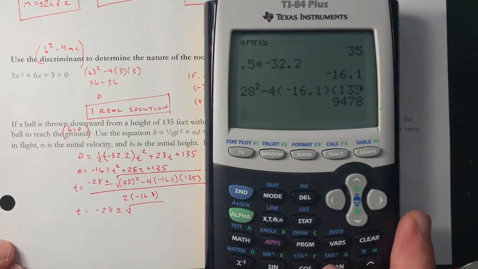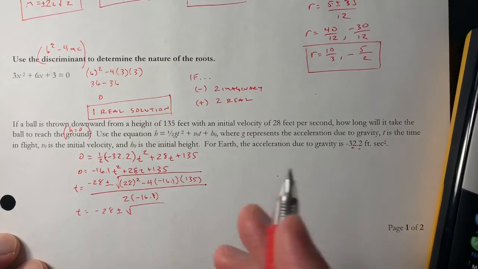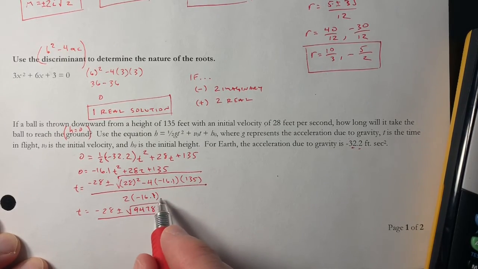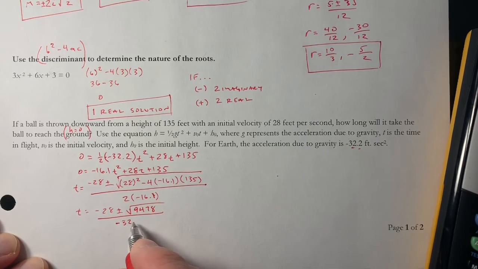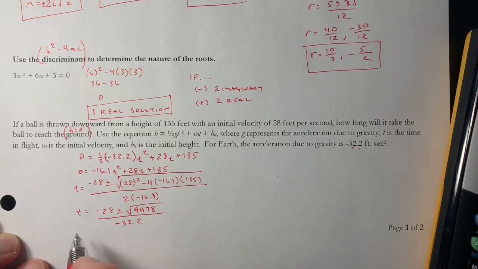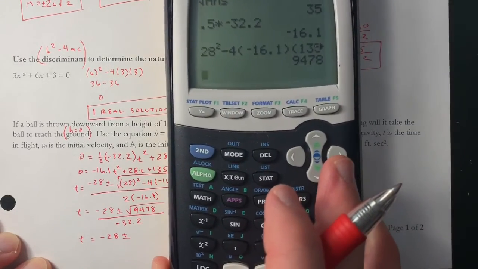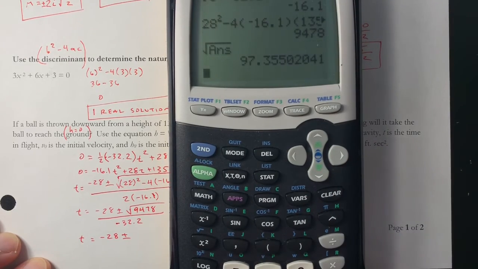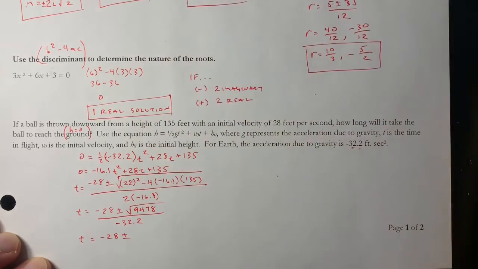So that's 9,478. So we've got the square root of 9,478, and that's all over 2 times negative 16.1, which is negative 32.2. So we've got t equals negative 28 plus or minus, and then we'll do the square root of that number. So the square root of the previous answer is 97.36. And that's all over negative 32.2.